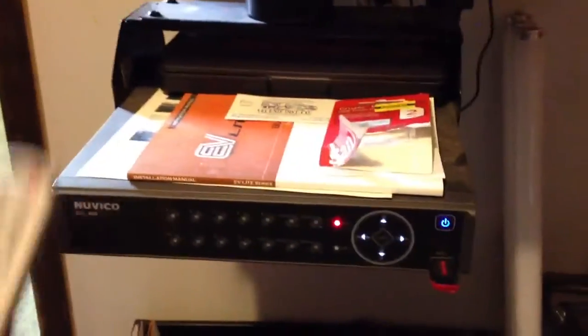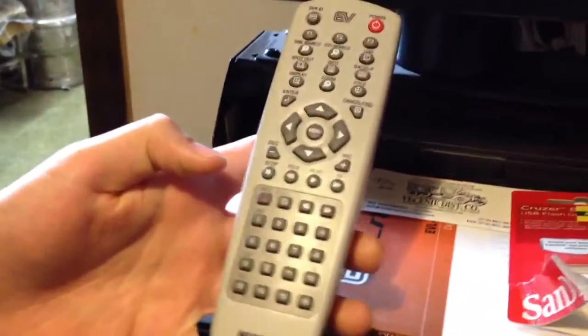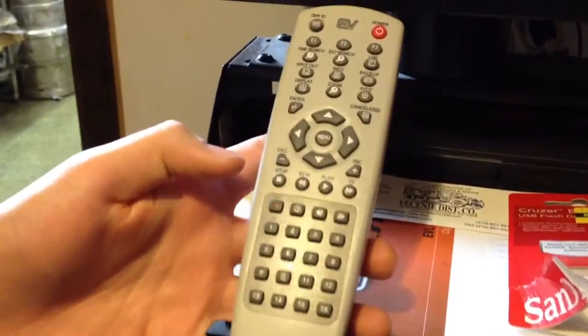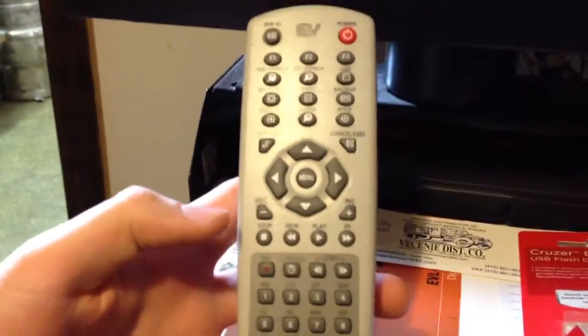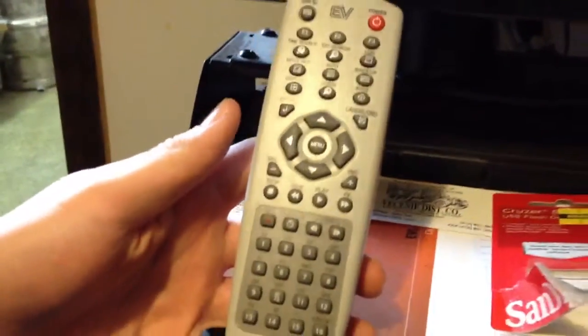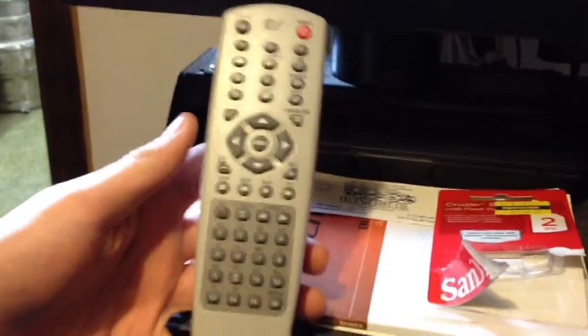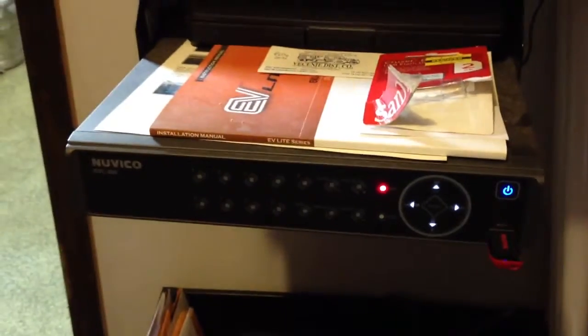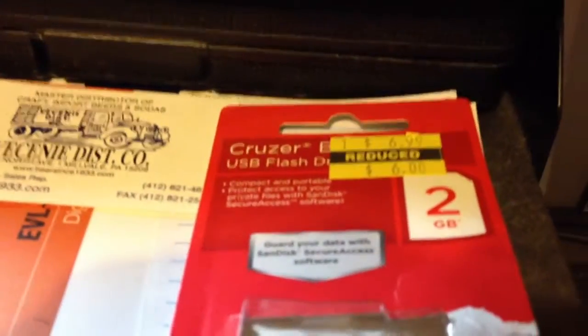Okay, this is a recording for the new style EVL Nuvico recorders and how to back up to a USB stick. The remote is the same as the previous versions, the Apex and the MOD versions of the DVR. So if you're familiar with the Nuvico remote, it's basically the same procedure. The one thing is the newer style ones do not include a CDR drive, so you have to back up to a USB memory stick, which can be cheaply purchased.